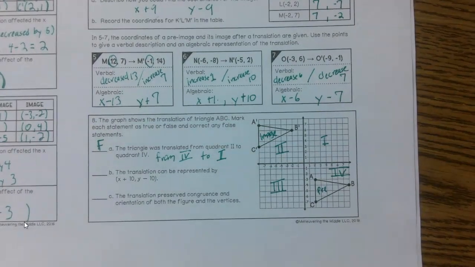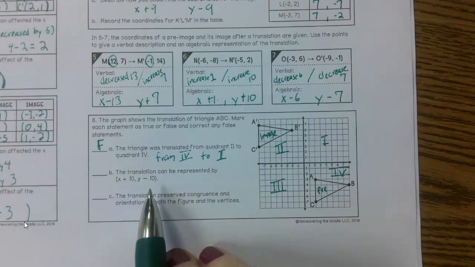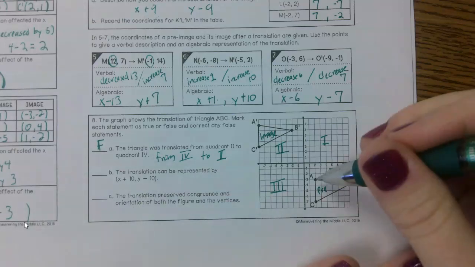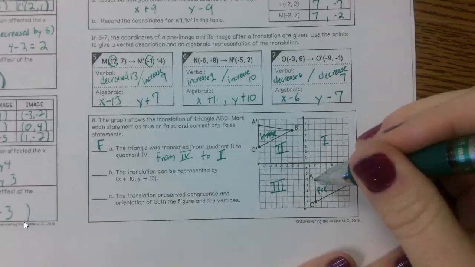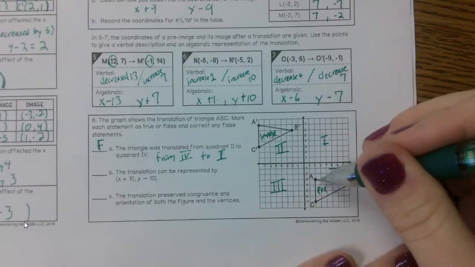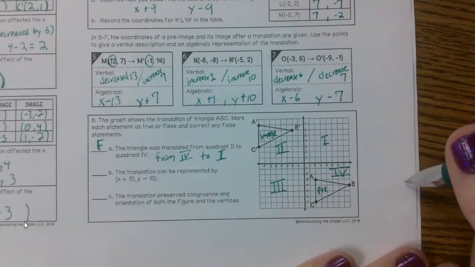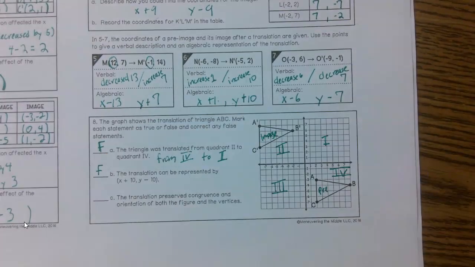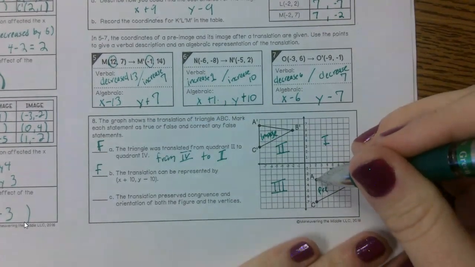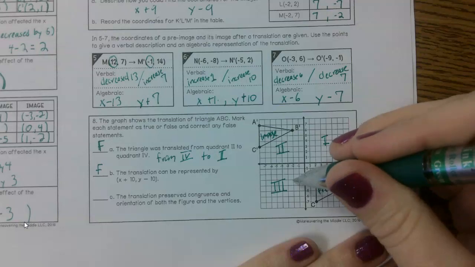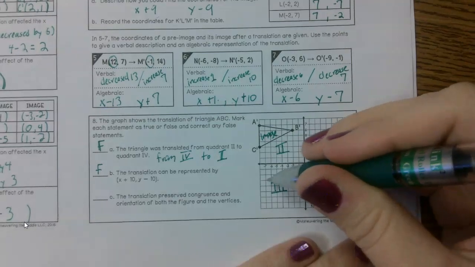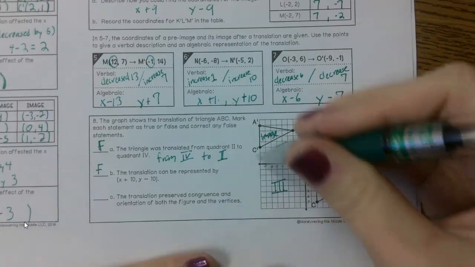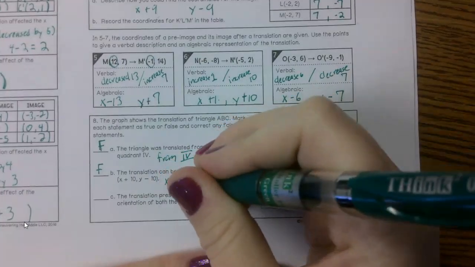Alrighty. The next one, the translation can be represented by x plus 10 and y minus 10. Alright, let's check. If we start at A, x plus 10 would mean that I go positive 10 this way. Oops! Nope. That is not true. This is false. So what did we do? We actually went negative 1, 2, 3, 4, 5, 6, 7, 8, 9, 10. Oh, we went minus 10 to get here. So it should be x minus 10.